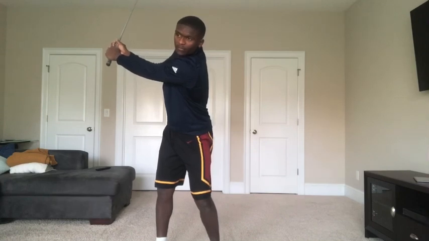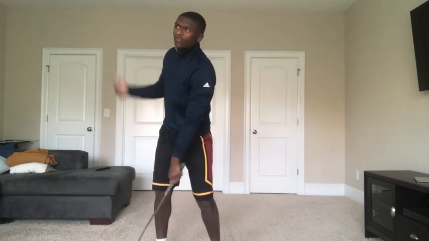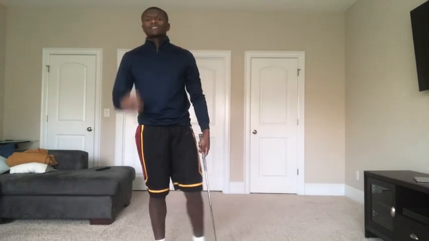Example, if I take a backswing here, and then I let my right hand go and lose the tension of my left, the club wants to drop because of gravity. So we feel that. So that's the key difference between those two terms. Let's go a little bit more in detail now.